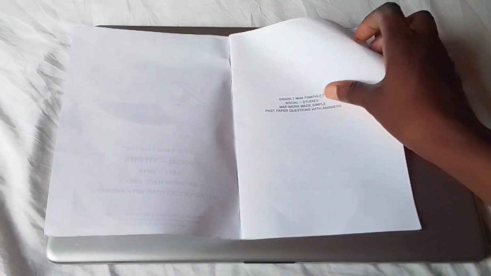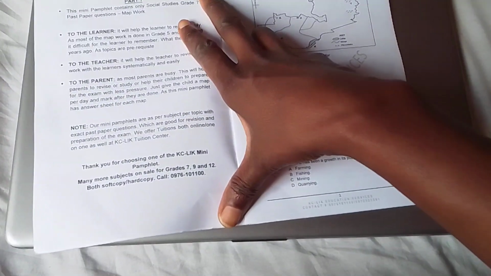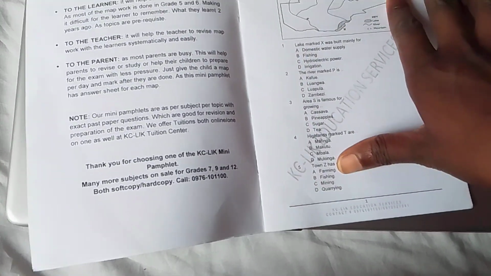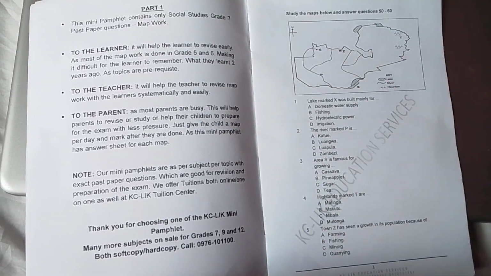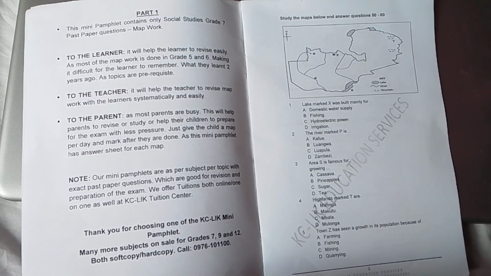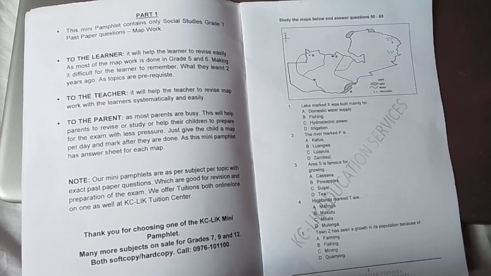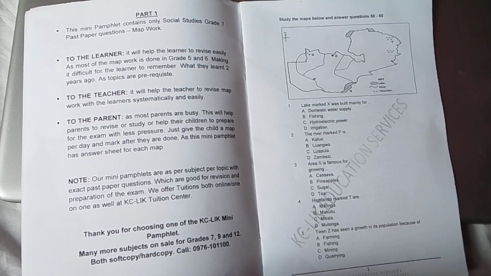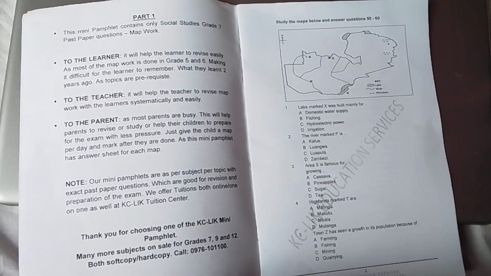This is a grade 7 mini pamphlet. It has questions and answers as well. The mini pamphlet contains only social studies grade 7 past paper questions on map work. It will help you, the learner, to revise easily, as most of the map work is done in grade 5 and 6, making it difficult to remember what you learned 2 years ago, as topics are prerequisite, meaning they don't repeat the topics.